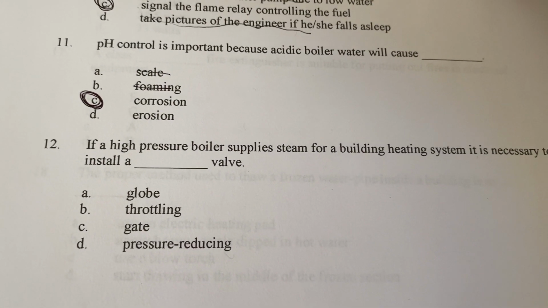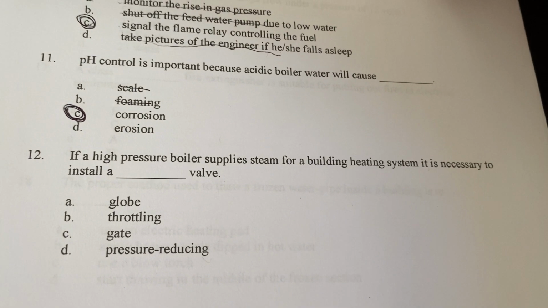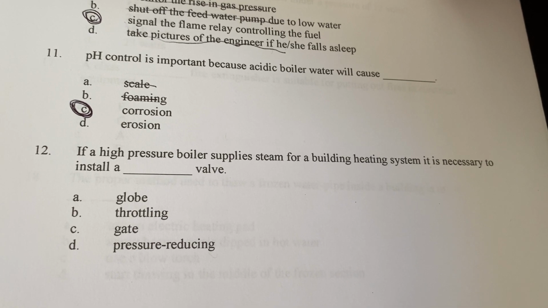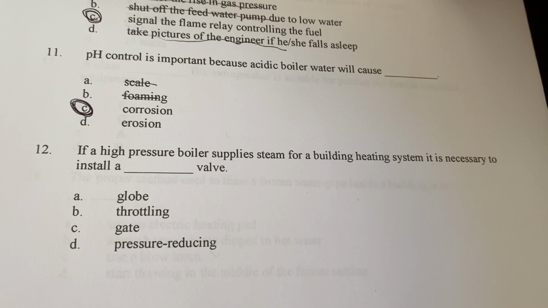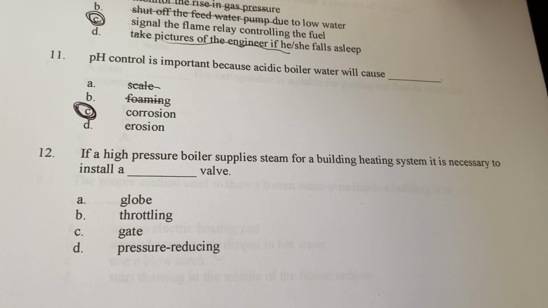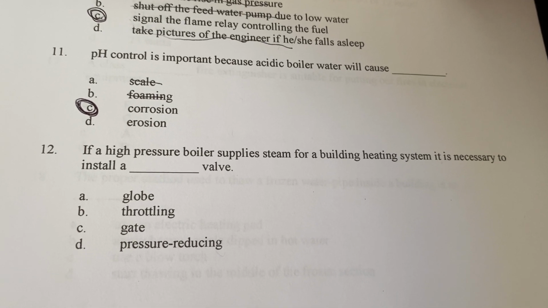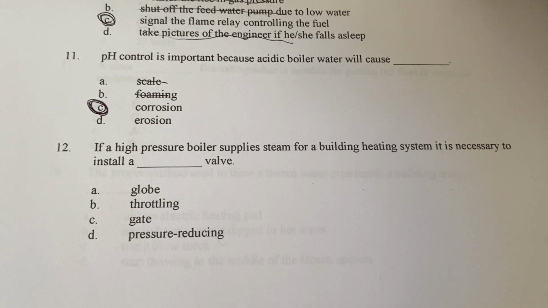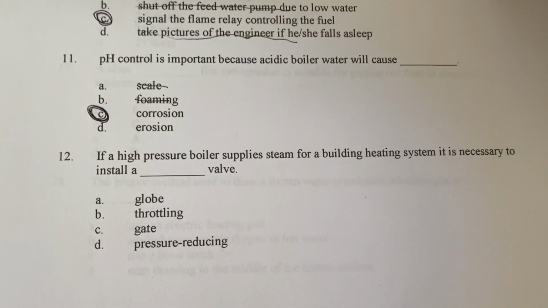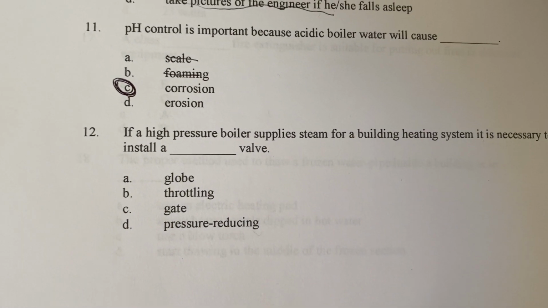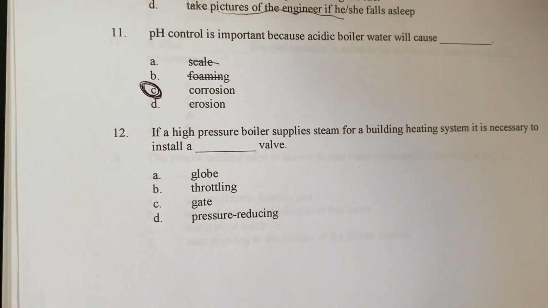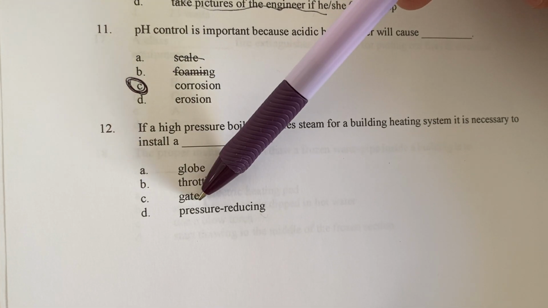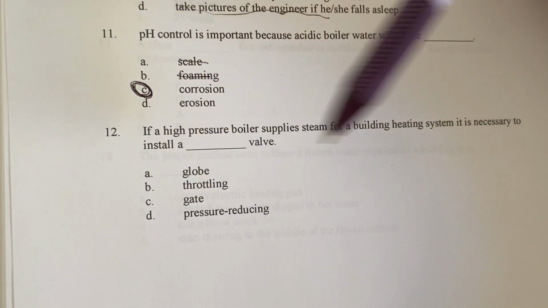If a high pressure boiler supplies steam for a building heating system, it's necessary to install a valve. Globe, throttling, gate, pressure reducing.